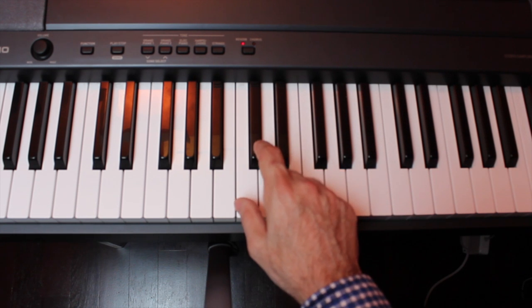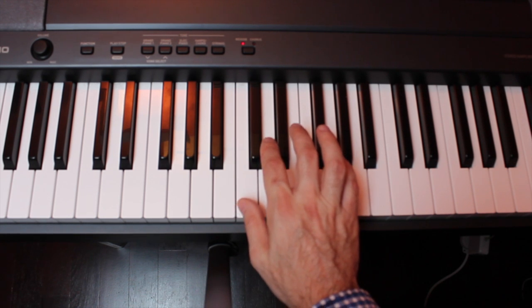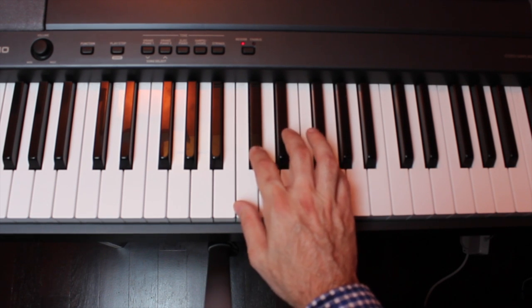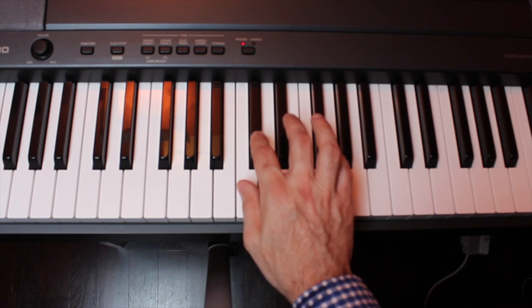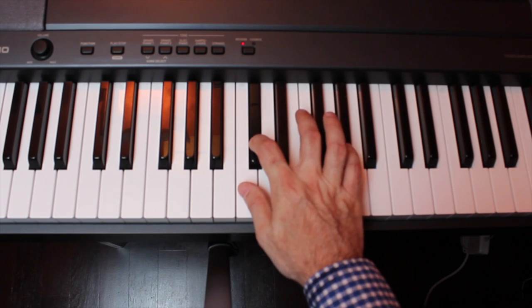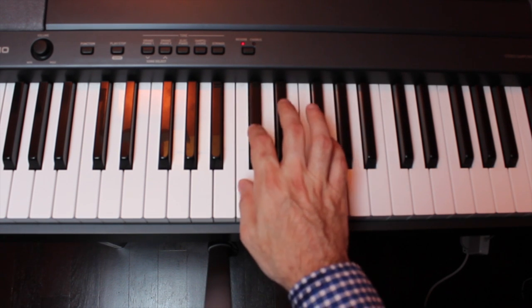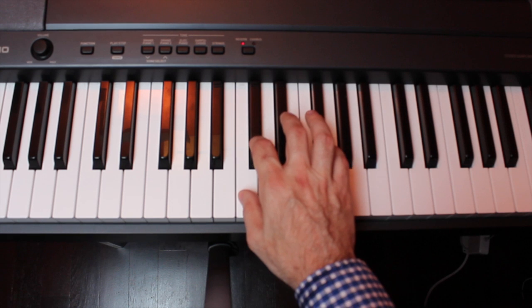Now, a half step is the smallest interval, and it's just the distance between one note and its neighboring note or key on the piano keyboard. So if we look at middle C and then we go 1 key directly up, that's the note C sharp, and that's a half step. And it sounds like that. It's a little bit like the Jaws theme, and together it's very dissonant or spicy sounding.